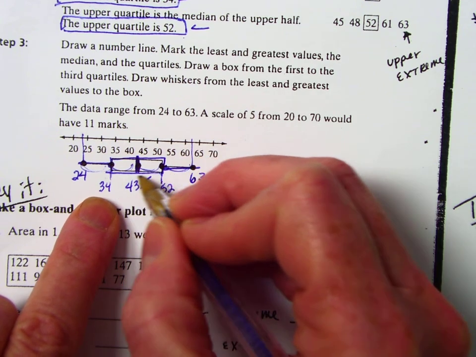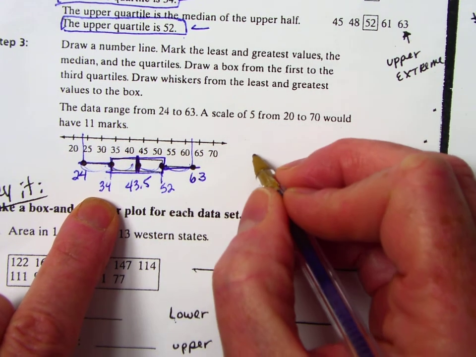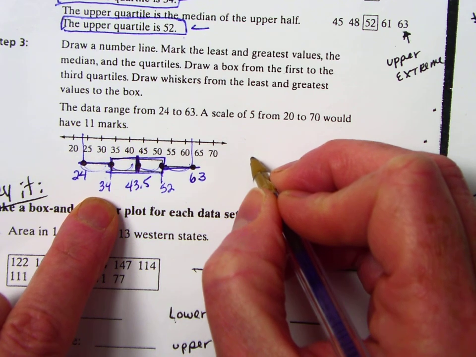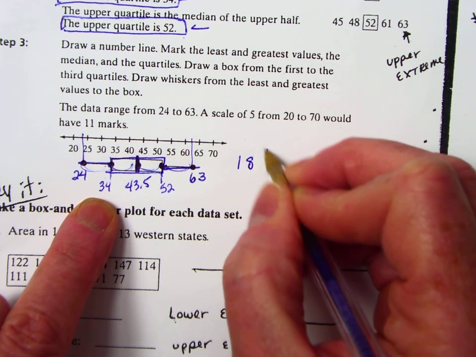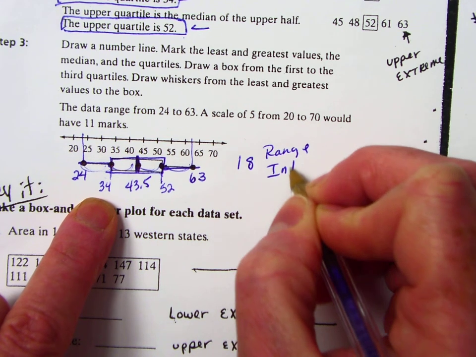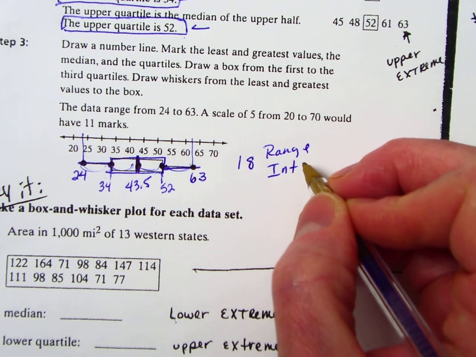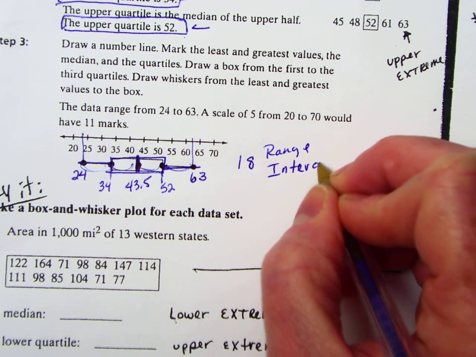I want to know how many it is between 34 and 52. So just subtract, and I think it's 18. Somebody check me. Okay, 18 would be the range of the, I think it's inter or intra. Let me double check. Okay, interquartile.